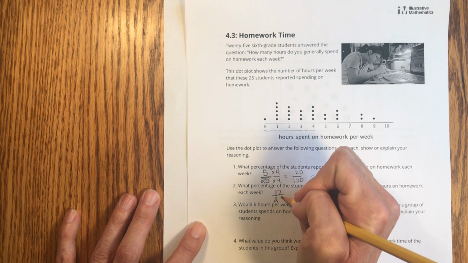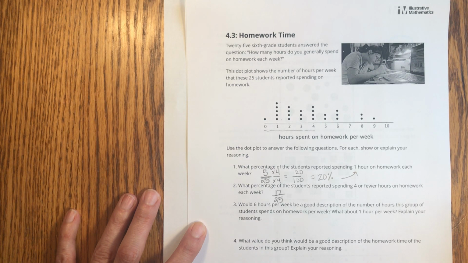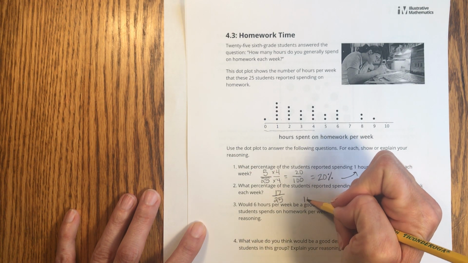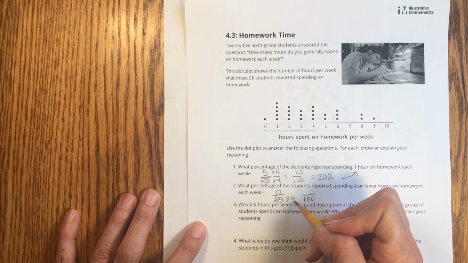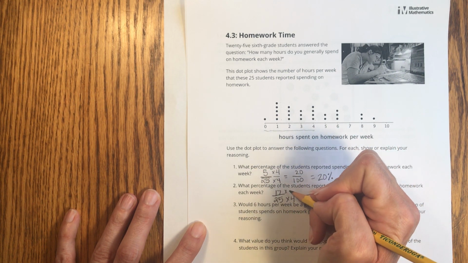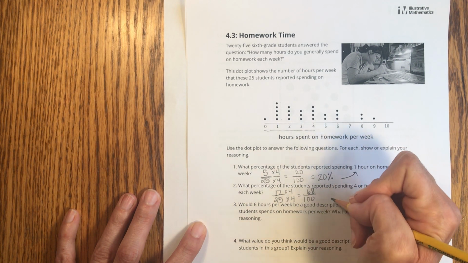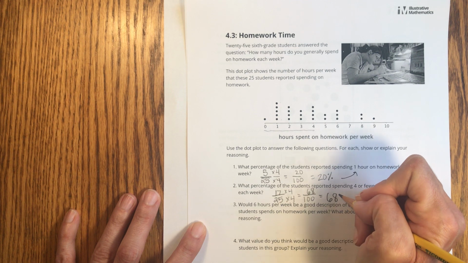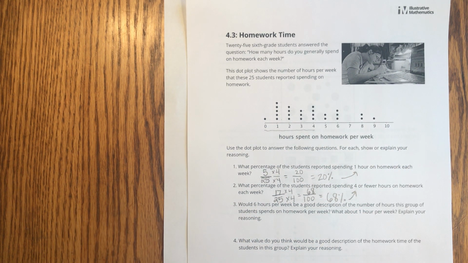And that's out of 25 still, because all of the students were 25 that we surveyed. Again, we want percent, so that's going to be out of 100. So we're going to multiply 25 times 4, 17 times 4, and I'm finding that that's 68. So 68% spent 4 or fewer hours on homework. So that 4 or fewer, that includes the 4 hours.